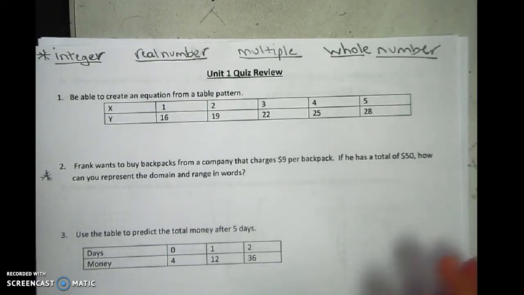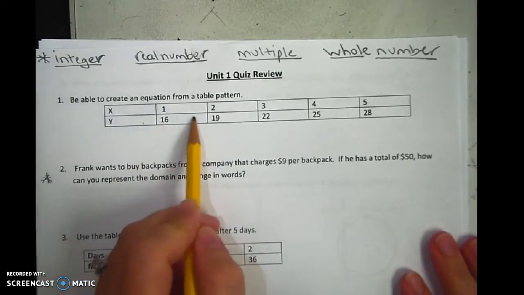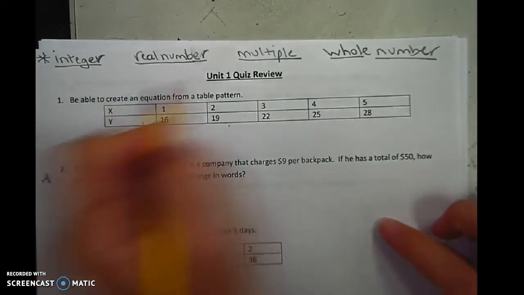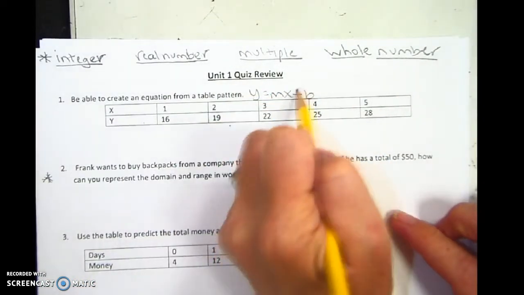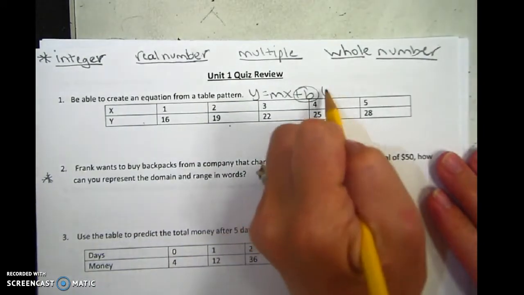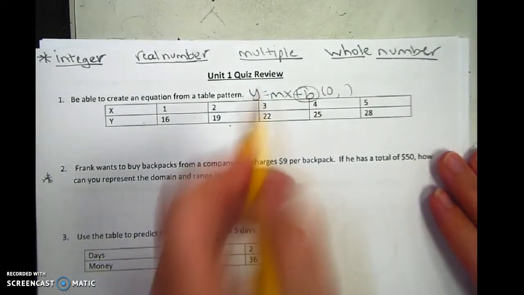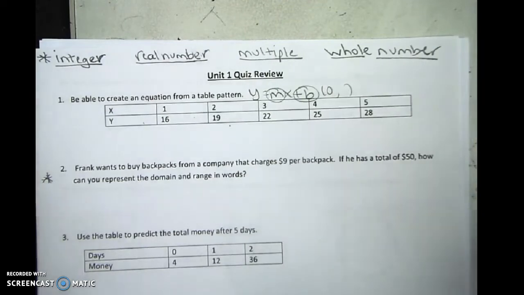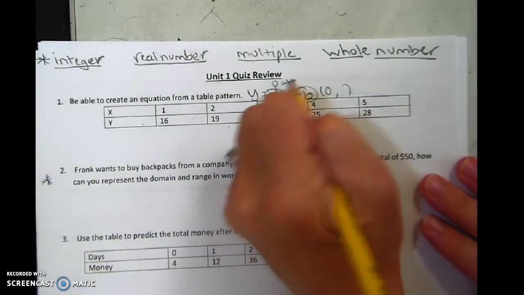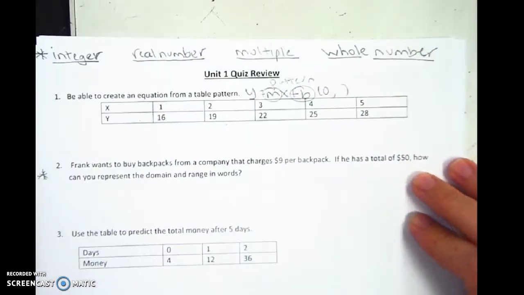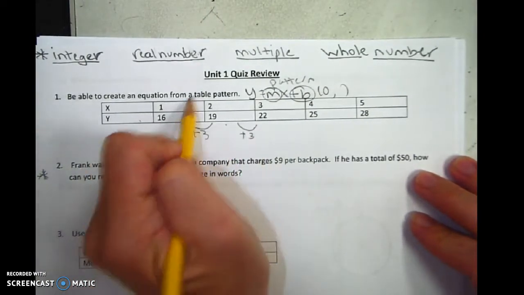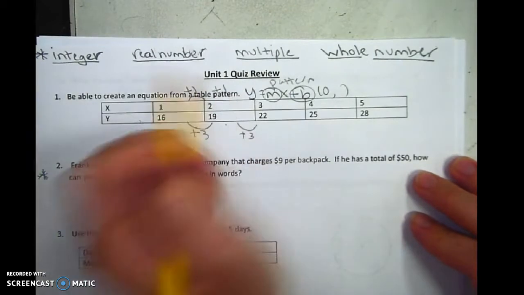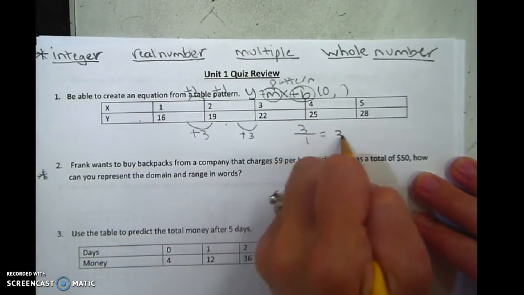Okay, so be able to write an equation from the table pattern. That's when we're dealing with y equals mx plus b, where b represents the start, which is 0 comma something, and the m represents the pattern. So I look and the pattern is plus 3, and this is plus 1, so 3 over 1 is 3.